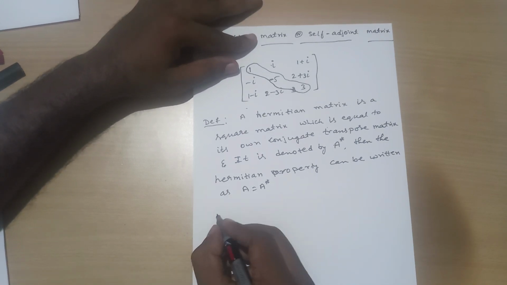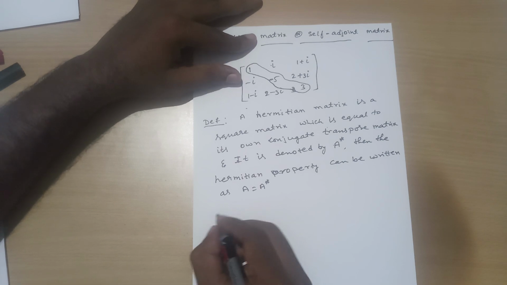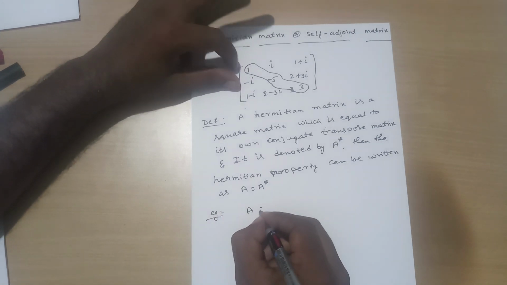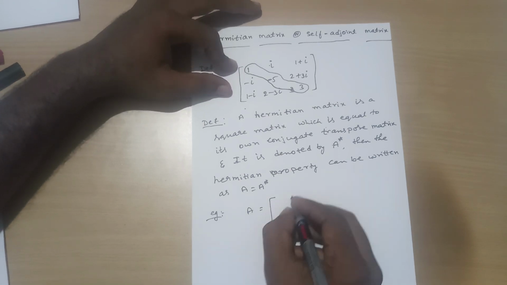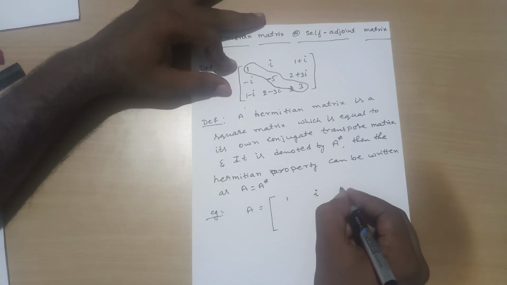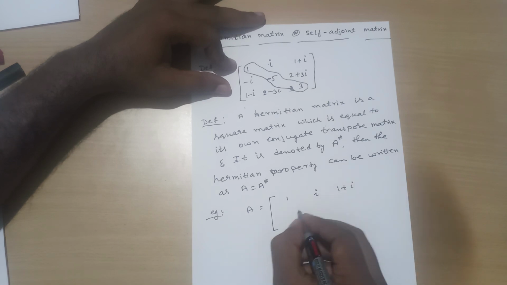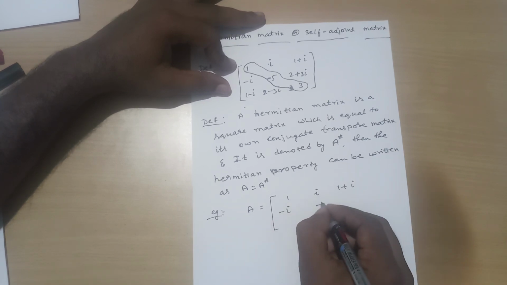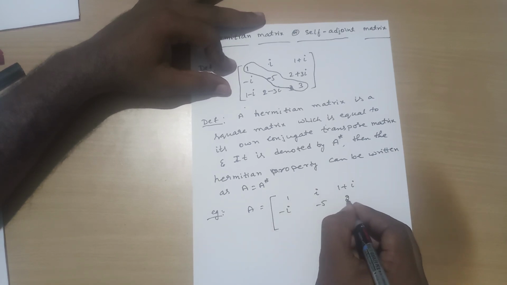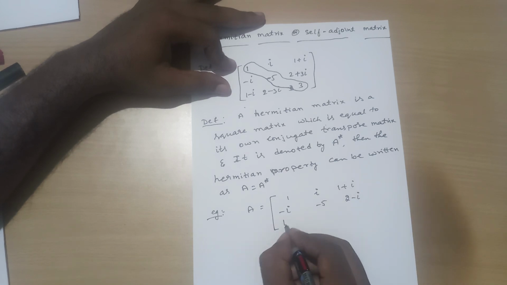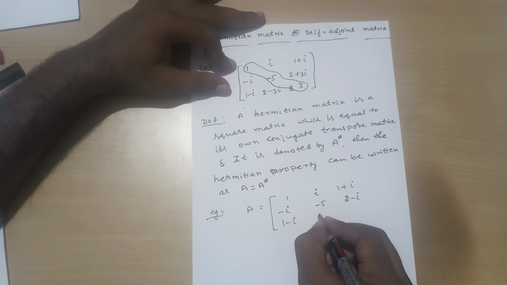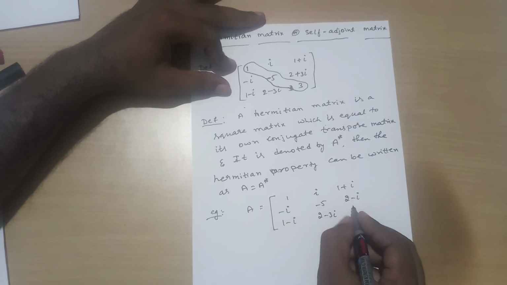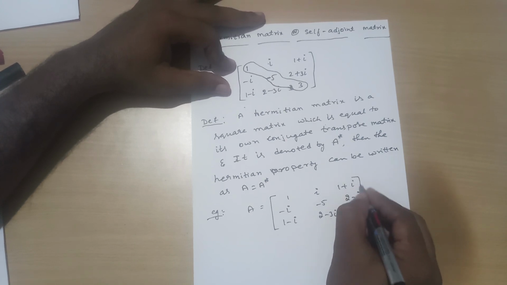Now here is an example for this one. I will take the same matrix, the above matrix. So what I get here: 1, i, 1 plus i, here minus i, minus 5, and here 2 minus i, 1 minus i, 2 minus 3i, 3.